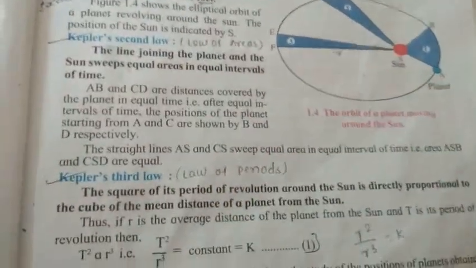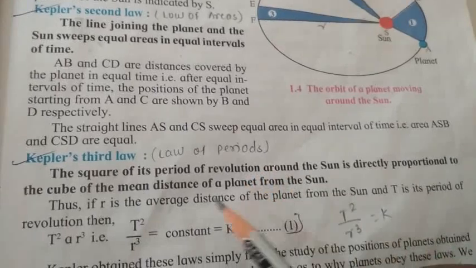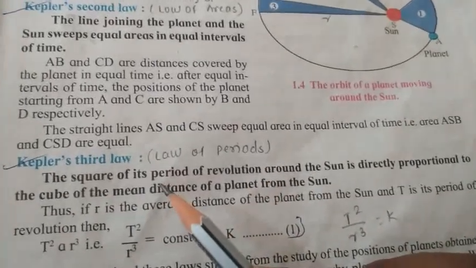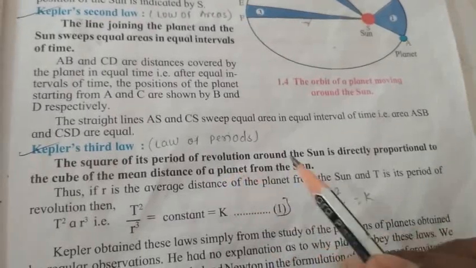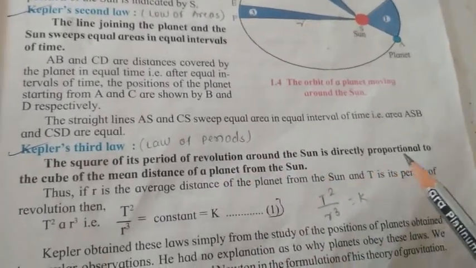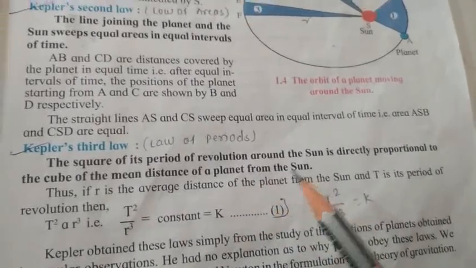Next one is Kepler's third law, which is also known as the law of periods. The statement of Kepler's third law is: the square of its period of revolution around the sun is directly proportional to the cube of the mean distance of a planet from the sun.